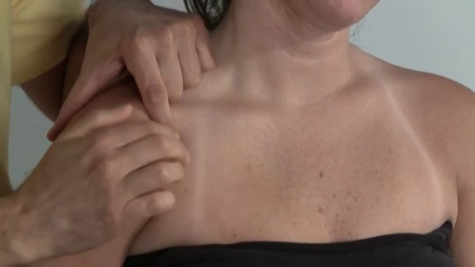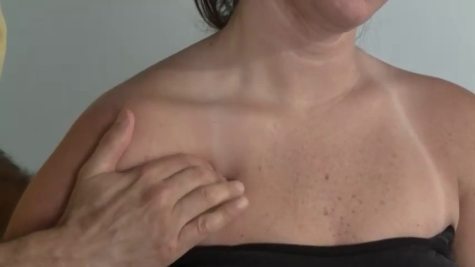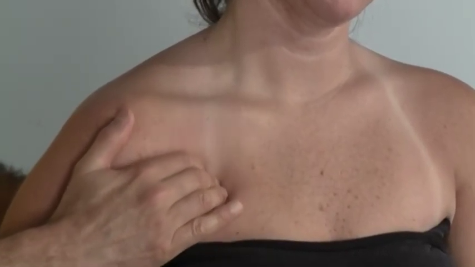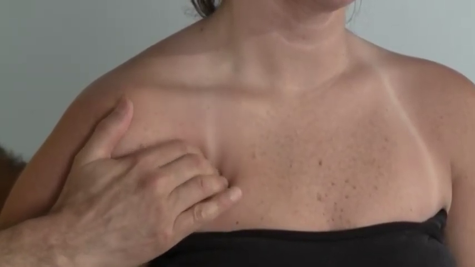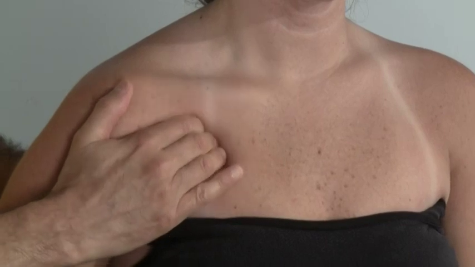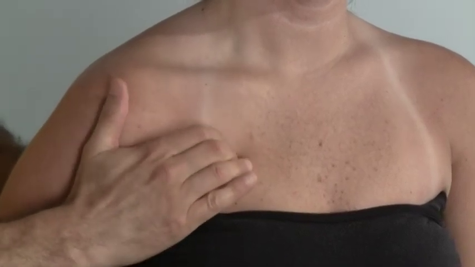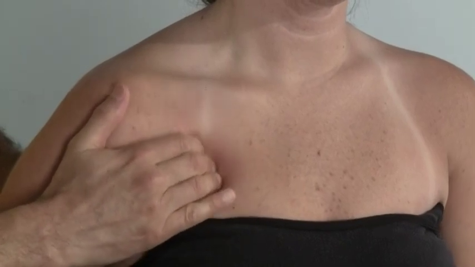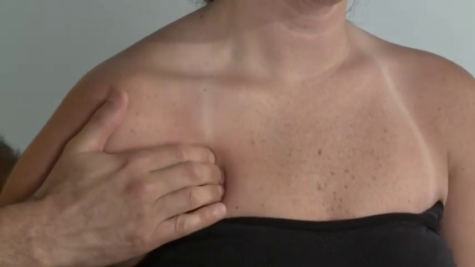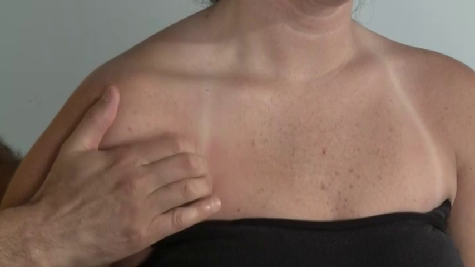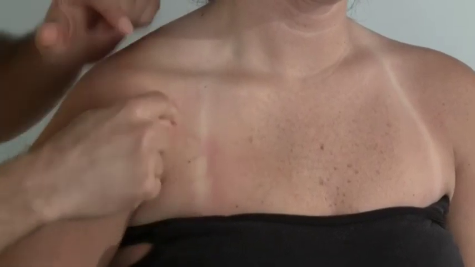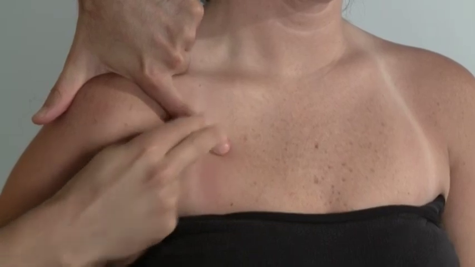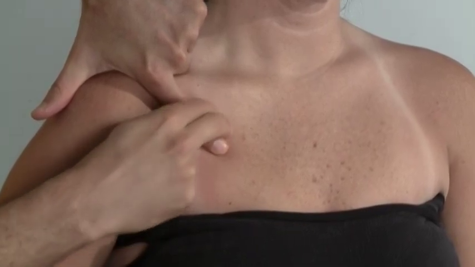Now we can try to palpate the pectoralis minor through the pectoralis major with the pectoralis minor relaxed. If her pec major is tight, we won't be able to do this. However, if the pec major is loose, and especially if the pec minor is tight, which is fairly common, we can feel the pec minor fairly easily through the pec major. And we always do it by going perpendicular to the direction of fibers of the muscle.